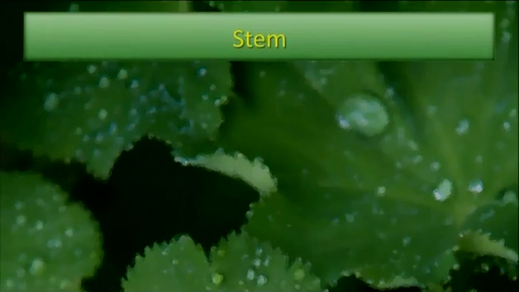So what does the stem do? The stem provides support of the leaves, because the leaves do photosynthesis, right? So the leaves are actually on the stem and the stem supports the leaves. The leaves are like solar panels turned to the light, right? So the stem supports the leaves.